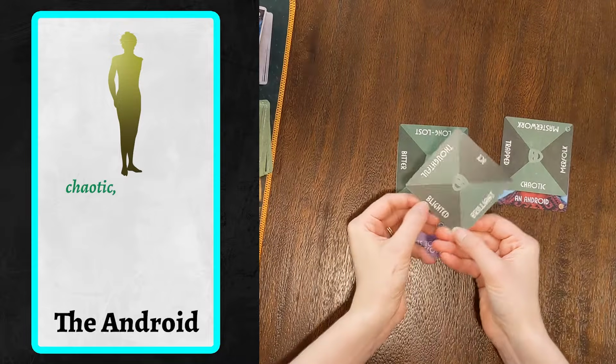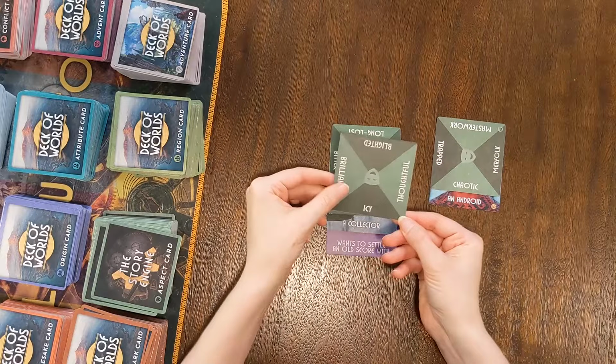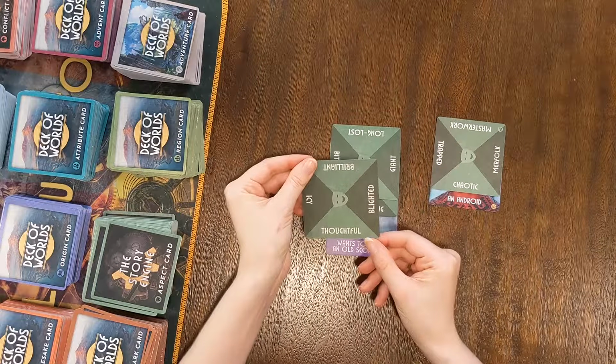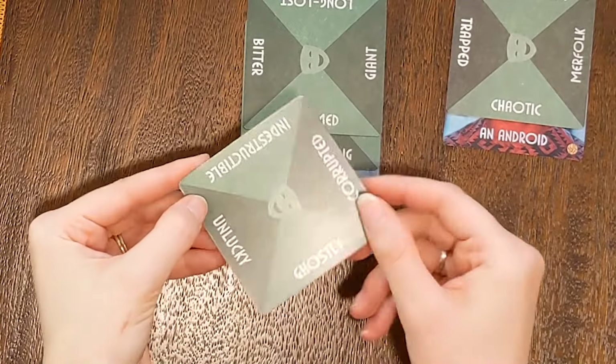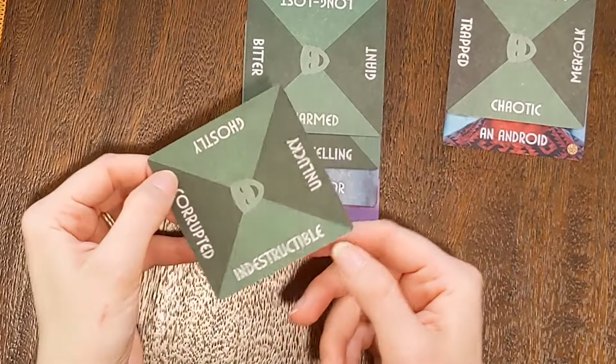We have Blighted, Brilliant, Icy, or Thoughtful. Yeah, none of these are really jumping out at me. And you can always set cards aside or just not use them. You can always draw different cards. So we have Unlucky, Ghostly, Corrupted, Indestructible. I don't know what I like better, Ghostly or Indestructible. I mean, androids are pretty tough, presumably.